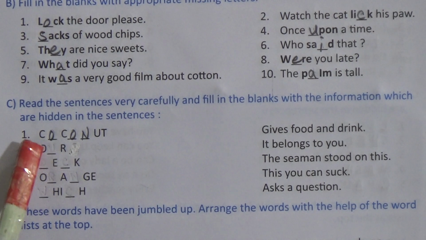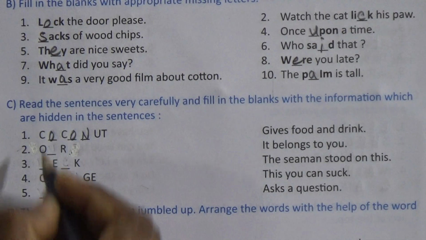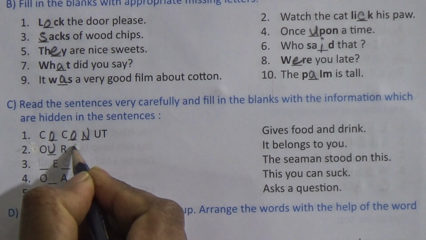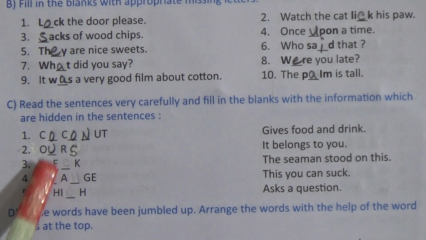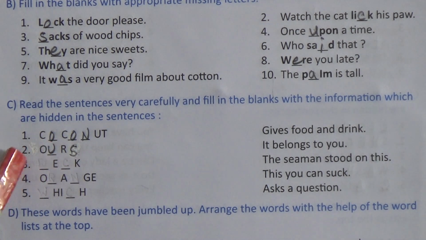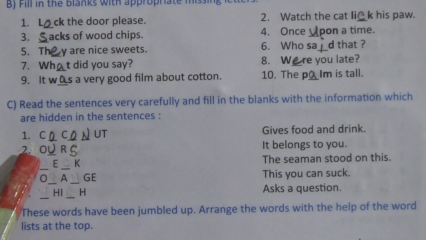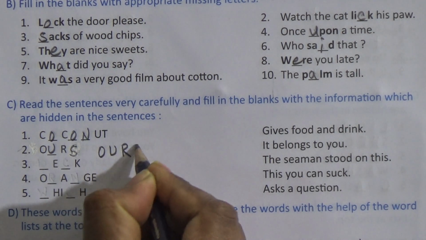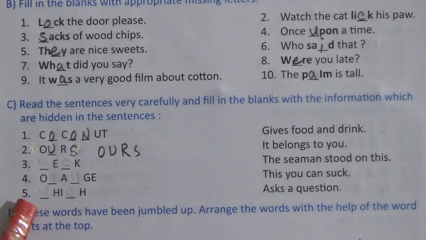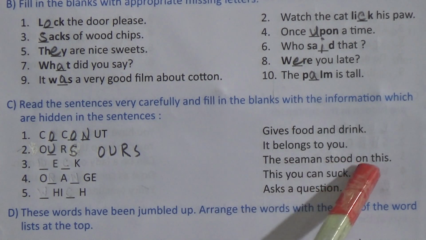C-O-C-O-N-U-T. Okay. Number 2, it belongs to you. So it would be ours, O-U-R-S. Dear students, in your book there is a mistake. So cut off the first letter of these two and you will make it ours. I am writing here O-U-R-S. Then number 3, the seaman stood on this.